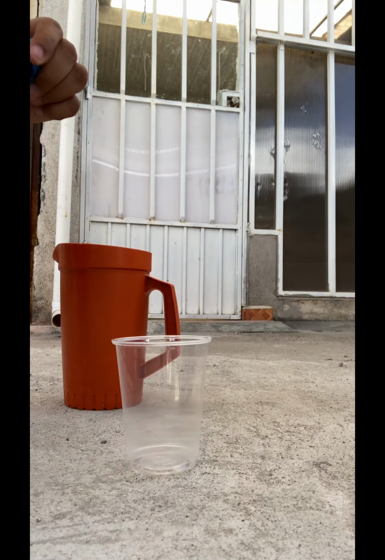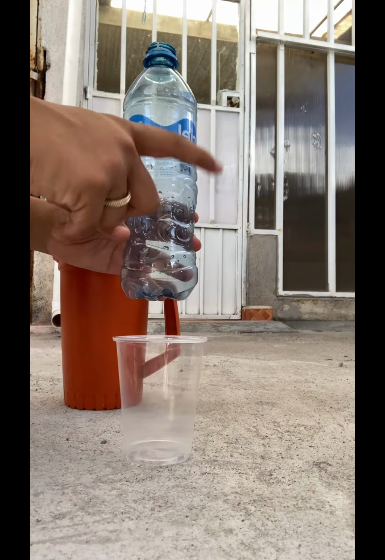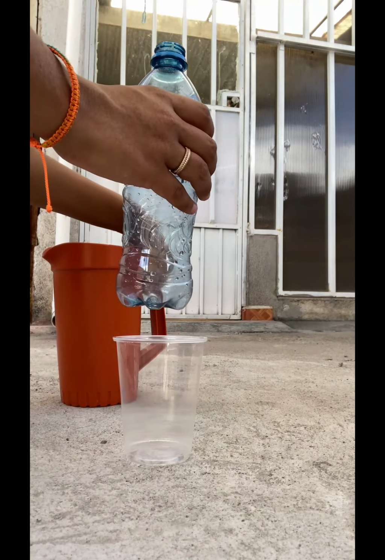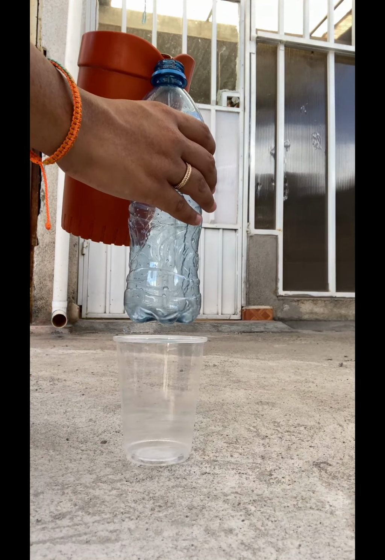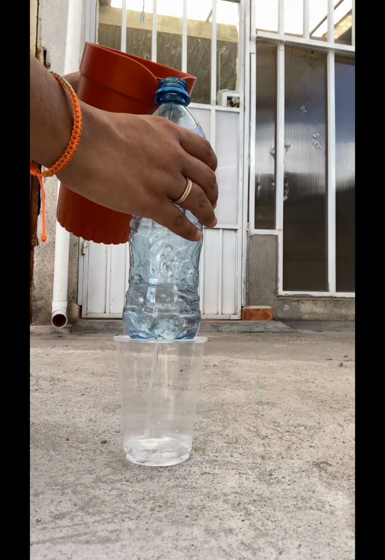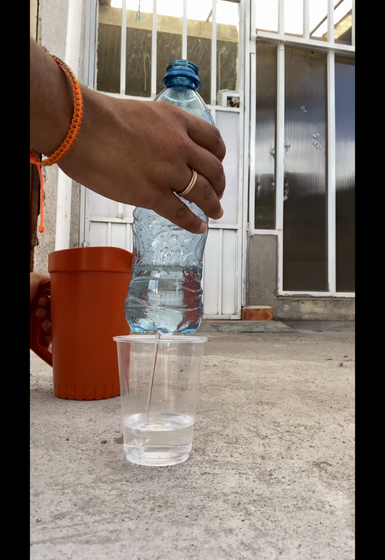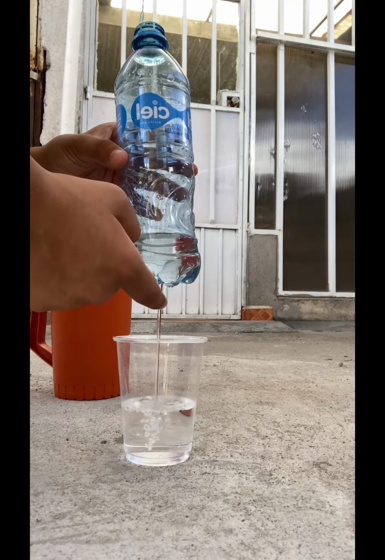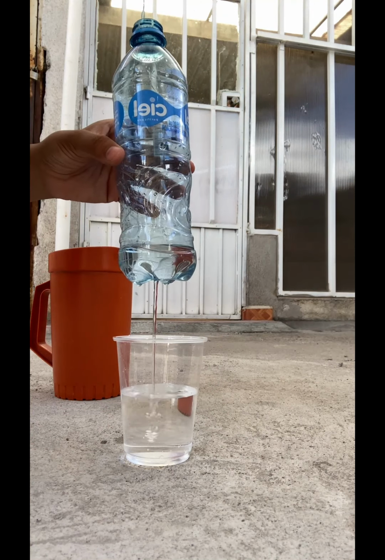First, for this first experiment, we will have to fill approximately 3/4 of the bottle with water and see what happens. As we can see, the water flows faster from the little hole than from this side of the bottle.